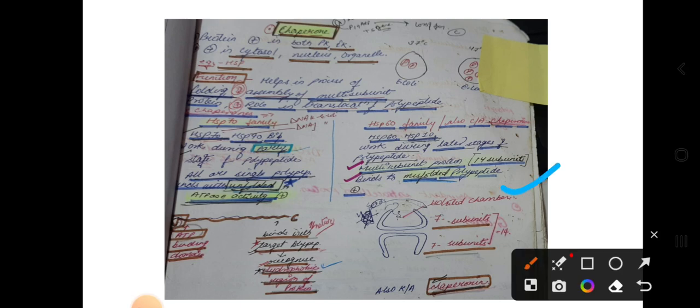Binds to misfolded polypeptide, as I already told you. It helps in the spontaneous folding of those proteins which do not fold easily. So you have the GroEL chamber. This is the GroES chamber, and they are also called chaperonins.